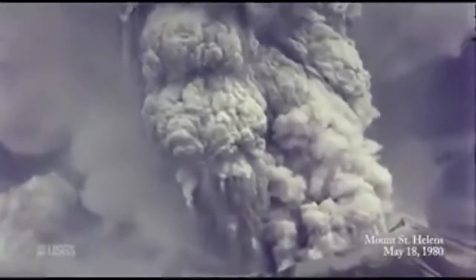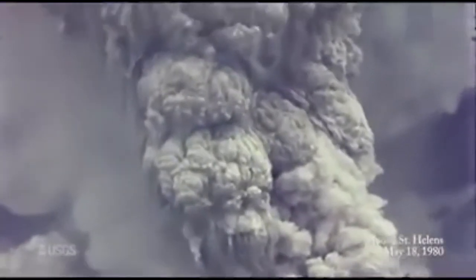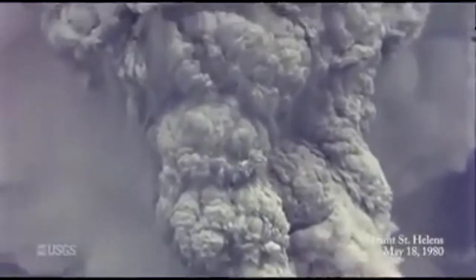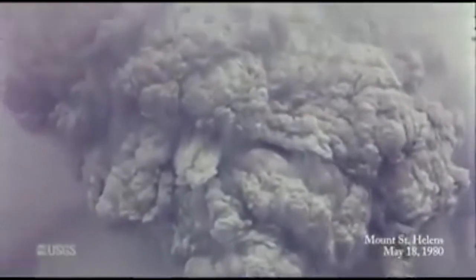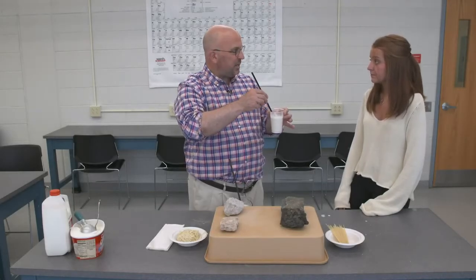Those eruptions are much greater because the viscosity is preventing all those gases, mainly water vapor, steam, and some carbon dioxide and lots of other things, sulfuric acid and sulfur dioxide, from escaping.